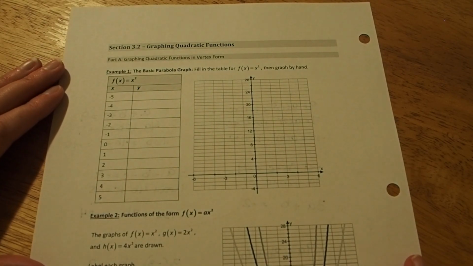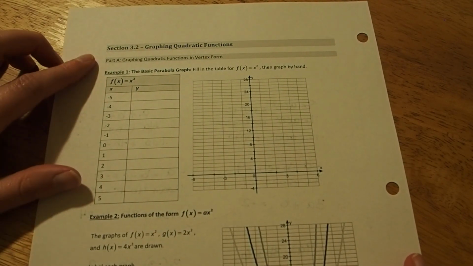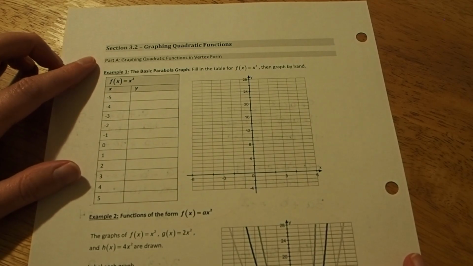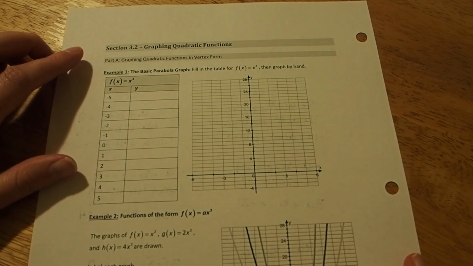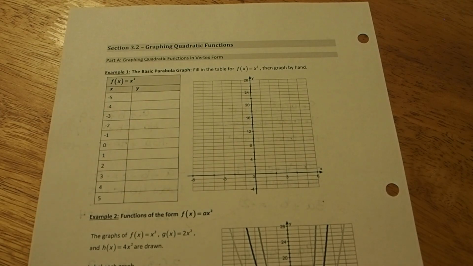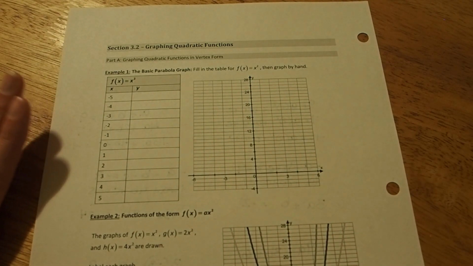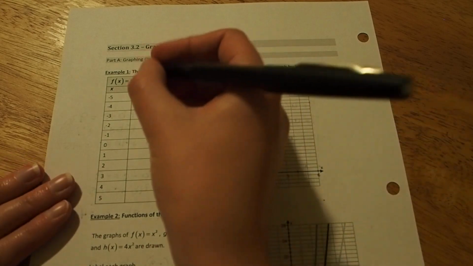Section 3.2 is on graphing quadratic functions. In part A, we're going to graph quadratic functions that are in vertex form. Alright, so the first graph is really just the graph of x squared. So we've already probably done this graph. We're just going to go ahead and fill in these values.